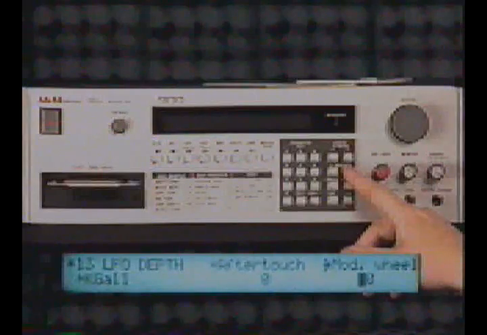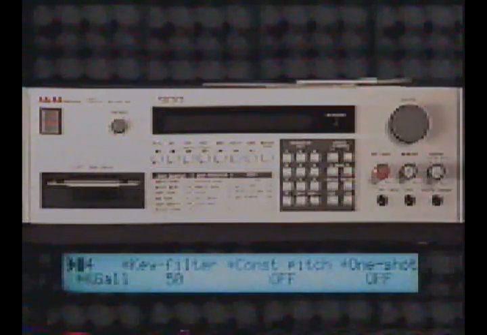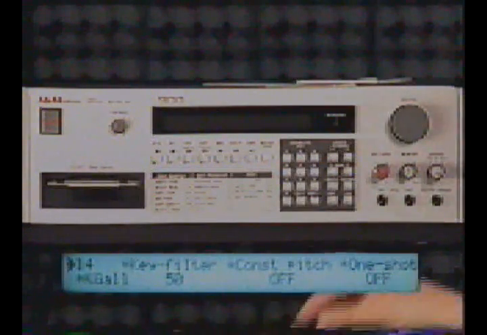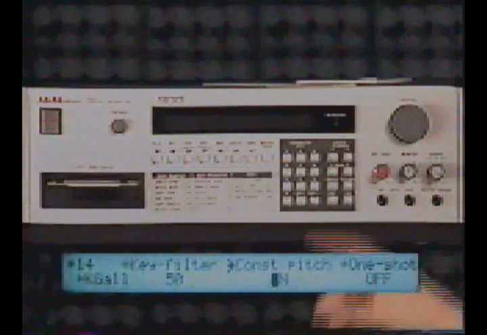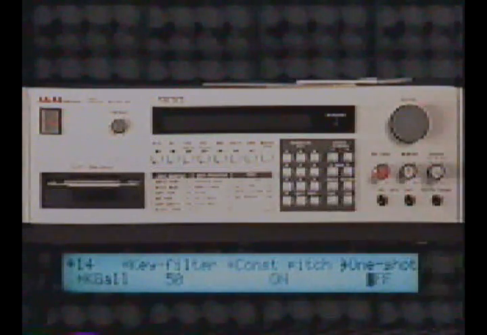On to page 14. The key filter field. In the key filter field, the higher the number from 0 to 99 and the lower you play, the more high end is cut off. The constant pitch makes every note a C3. One shot turns your looping off or on.